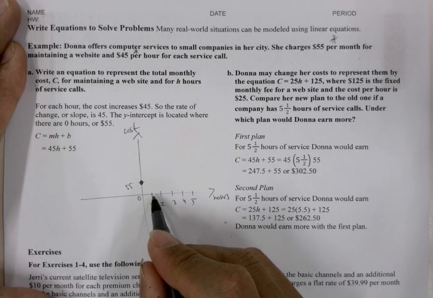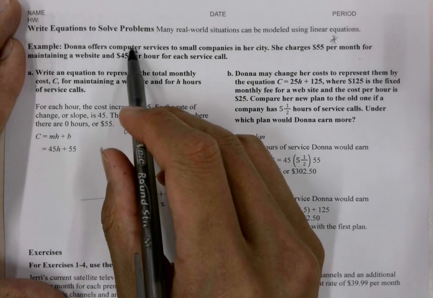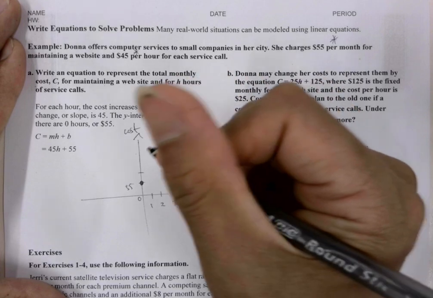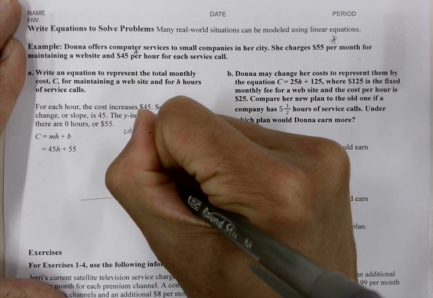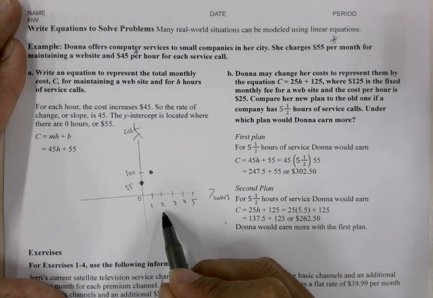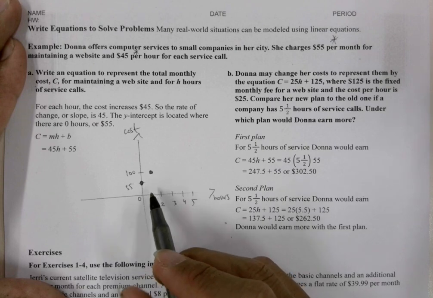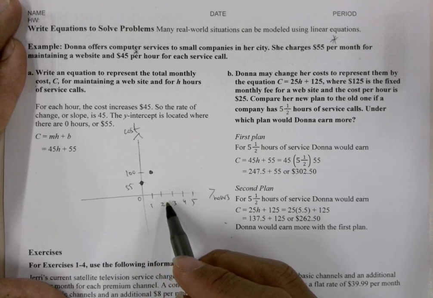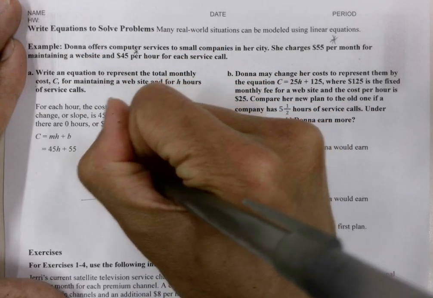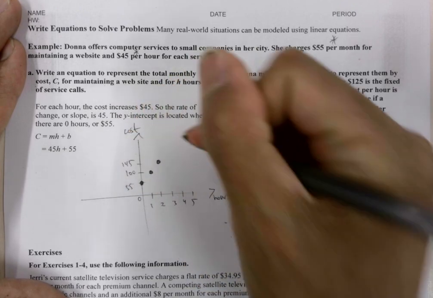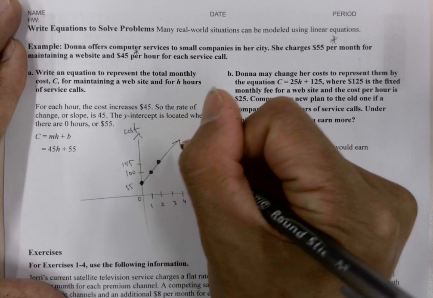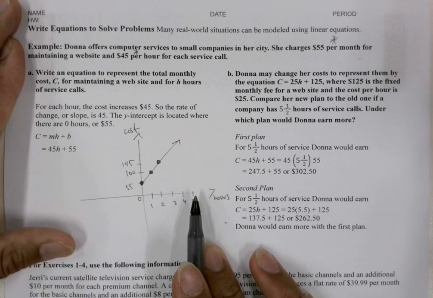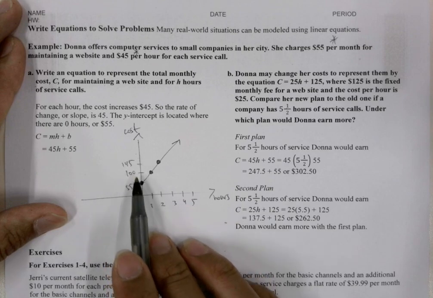And then if there's 0 hours, like there are at the origin, then she's going to charge $55. But if there's 1 hour of service call, then she's going to charge $55 plus $45 for that 1 hour of service call. So it's going to go up to $100. And then if the person has 2 hours of service calls, then that means it's going to be 55 plus 45 times 2, right? So 45 times 2 is 90, so 55 plus 90, so it's going to be 145, like so. So you can see here we have this linear graph, right, that can predict, depending on how many hours of service call a client orders, how much their cost would be.